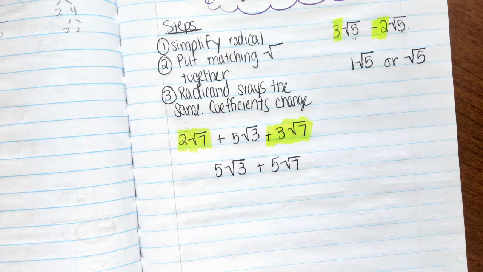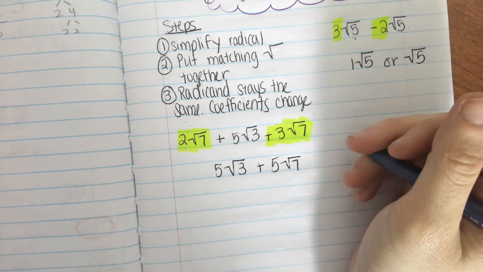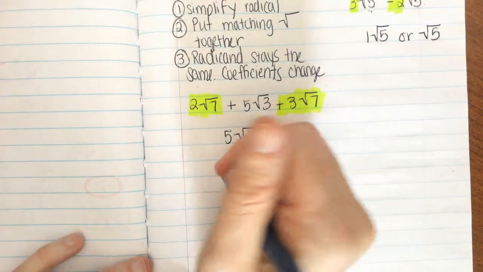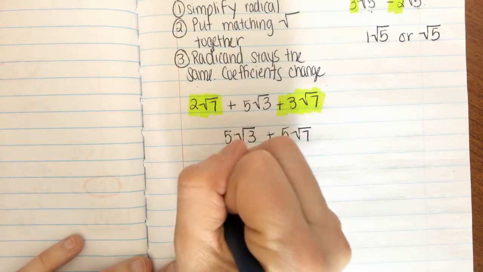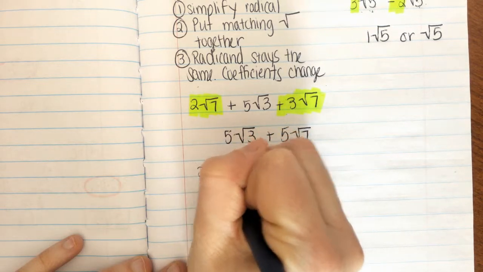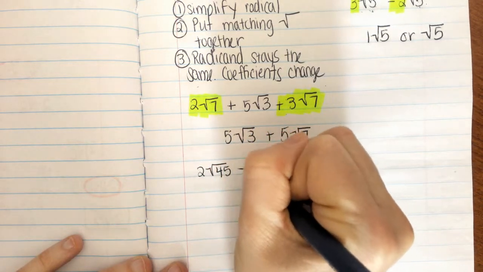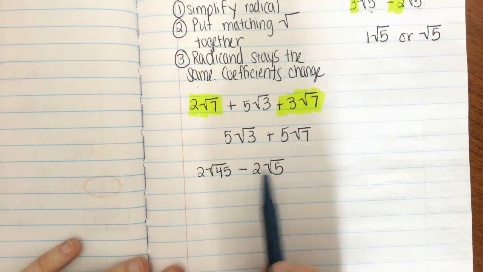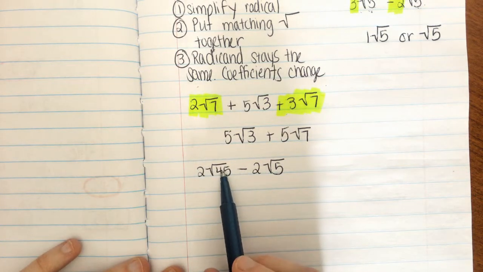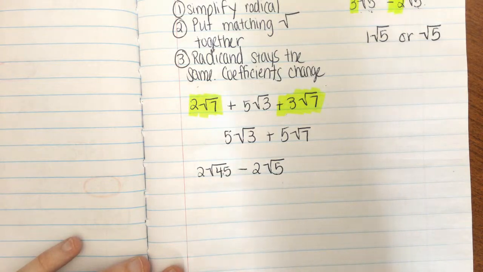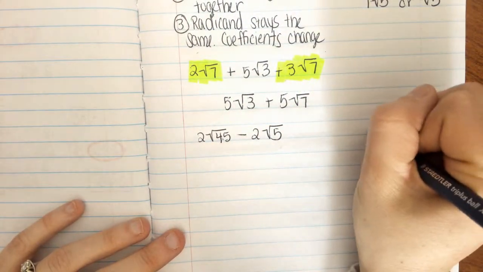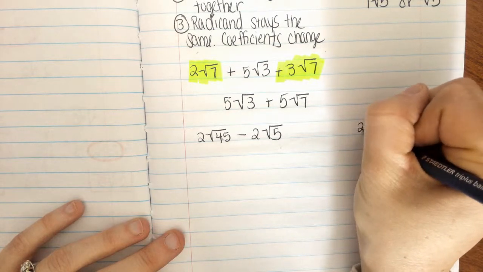So we'll do a couple examples where the radicals need to be simplified first. So we have 2 square root of 45 minus 2 square root of 5. As is, we can't put these together because this is square root of 45 and this is square root of 5. But if we simplify the square root of 45, I'm just going to do that off to the side.